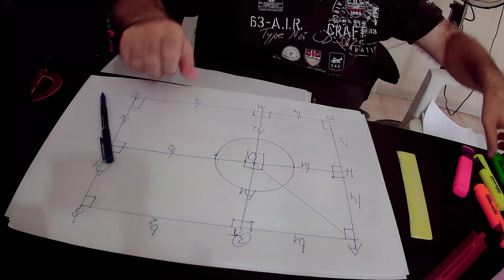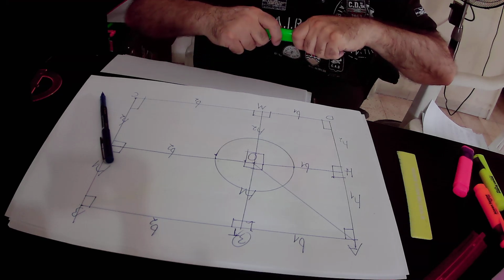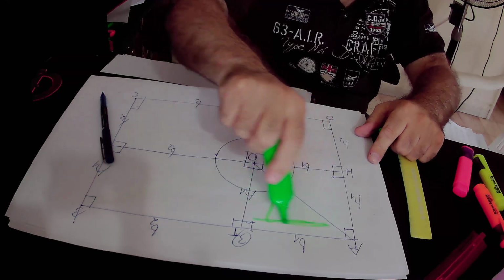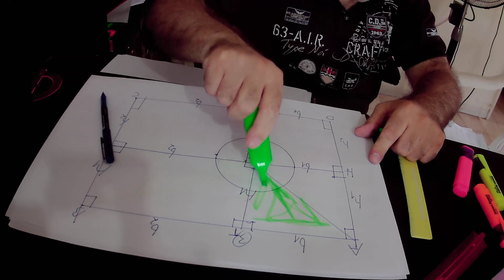And we will apply the Pythagoras theorem on the right green triangle ATO. The right green triangle ATO.